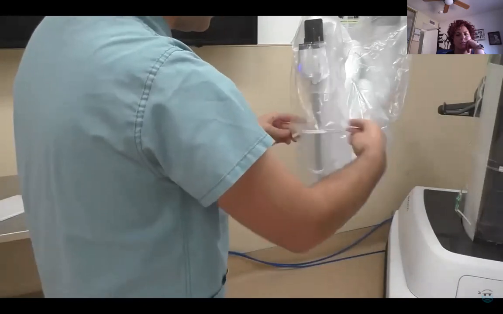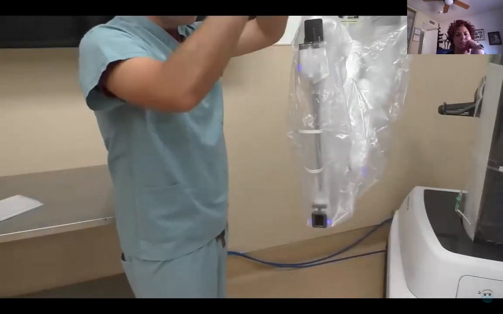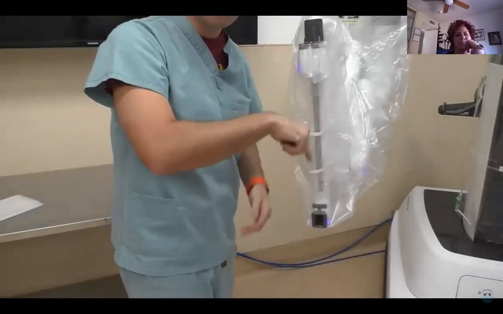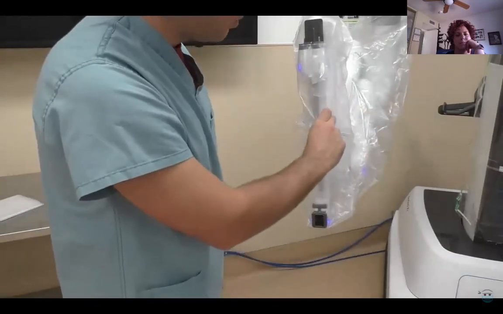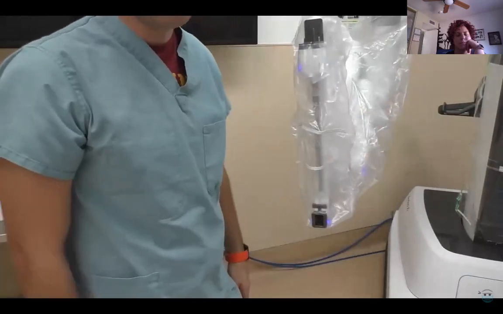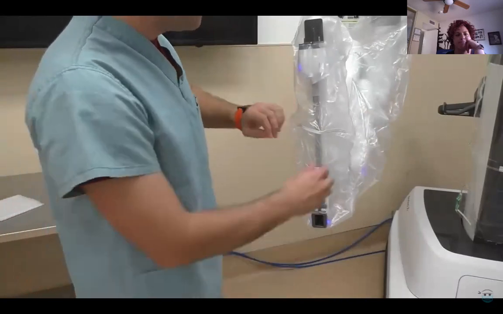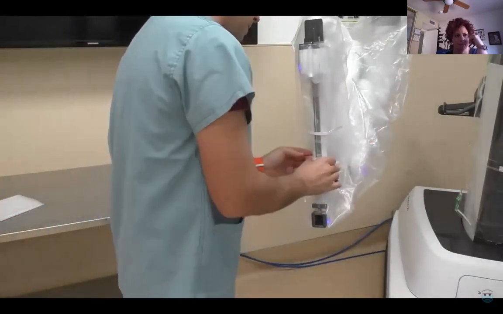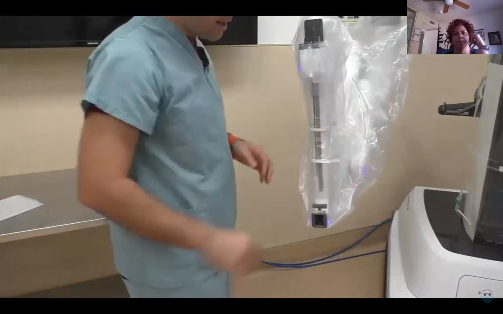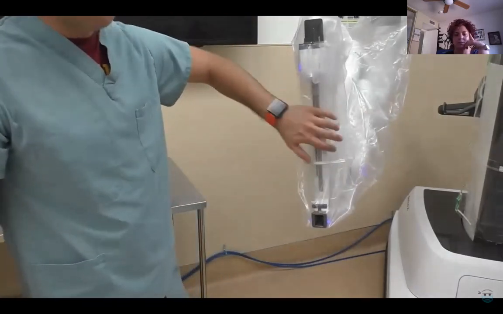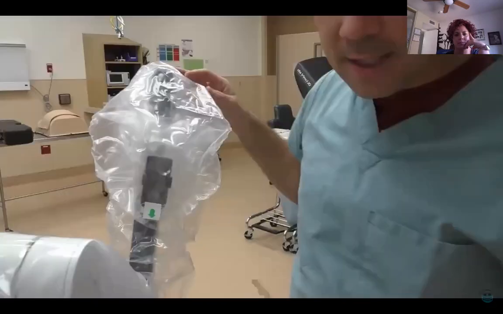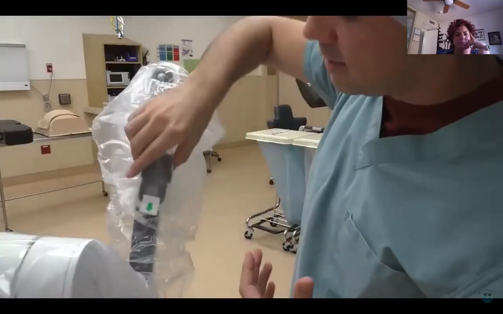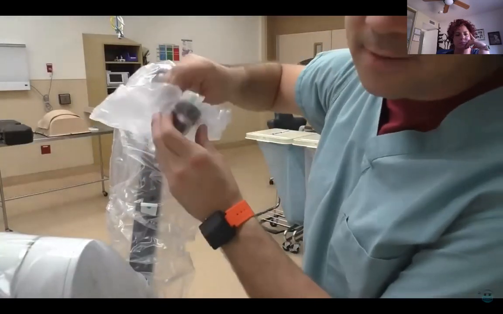If this is out like this, and you go to insert an instrument, you might accidentally puncture this drape and completely contaminate the instrument itself and the case. So take these malleable little plastic pieces and just push them back into the arm to keep that drape out of the way. Last part of this draping is this plastic piece that's on the back side of the drape.